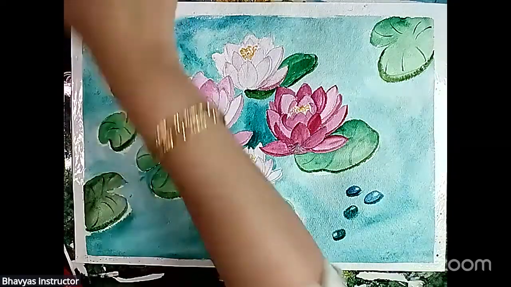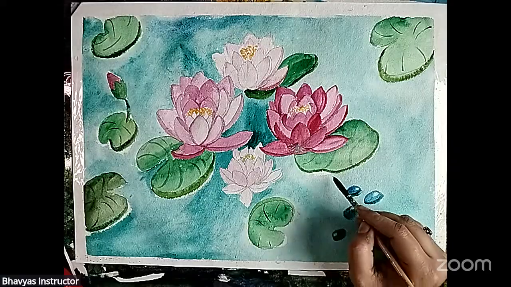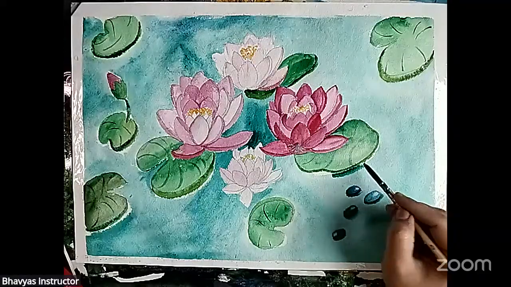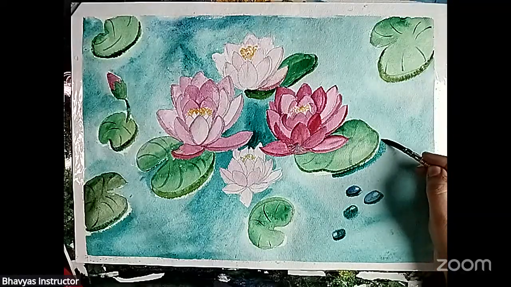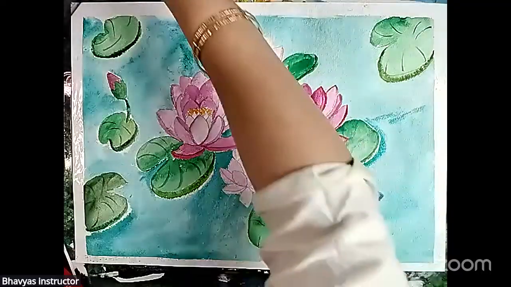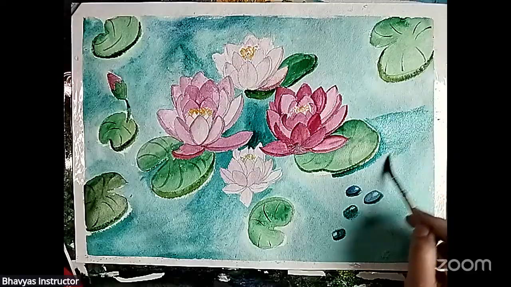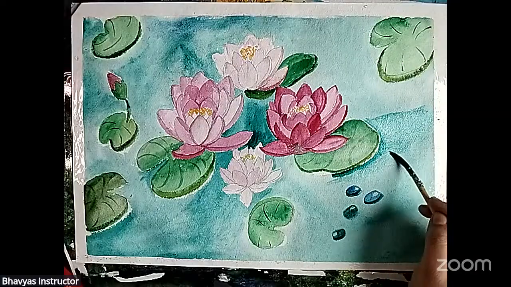Okay, down to the leaf, add a little more darker value with the aqua green and just pull the color out like this. Do not leave the darker values.